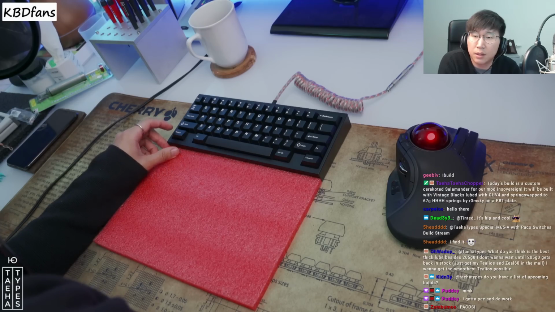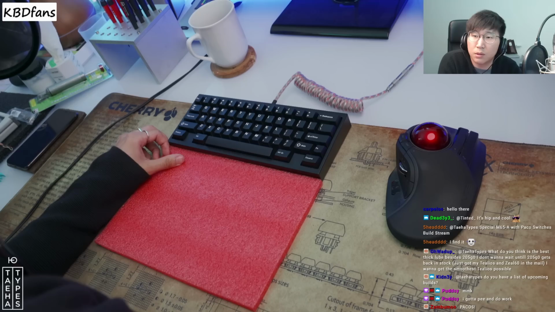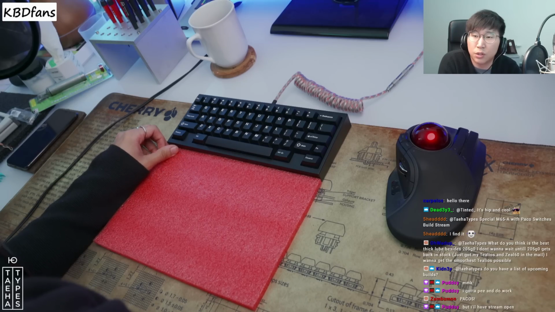What do you think is the best thick lube besides 205 degrees? I don't want to tell. Trebosis 3204 is pretty good.